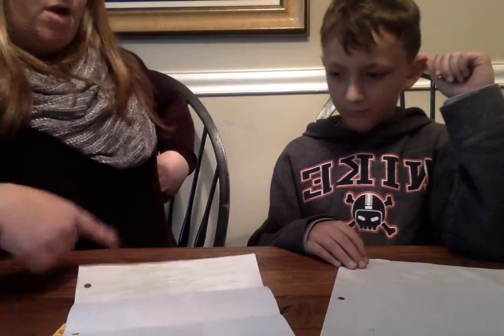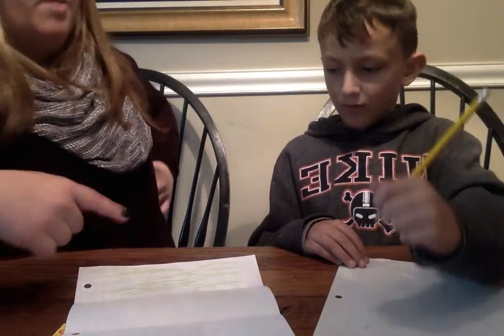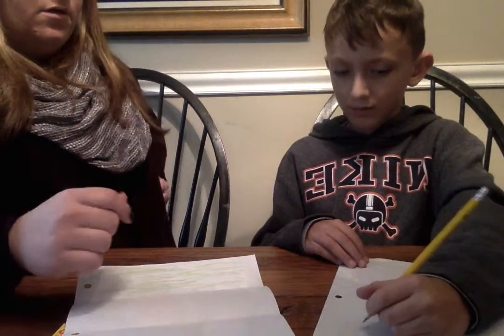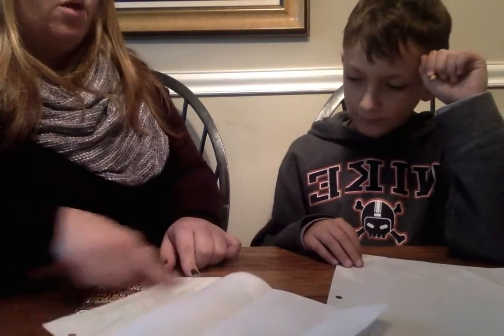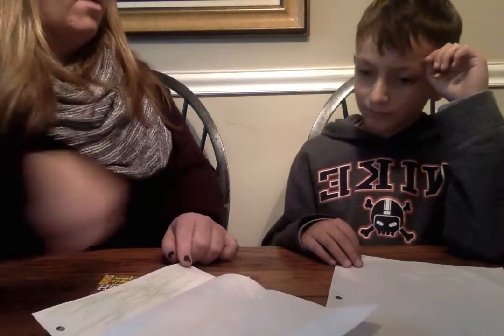Good. And what's the part that you colored? How many parts out of 4? 1. Yes. So what would the numerator be? 1/4. Good. The numerator would be 1, and the denominator would be 4 because you colored 1 part, but there's 4 parts total. Want to try this one more time?